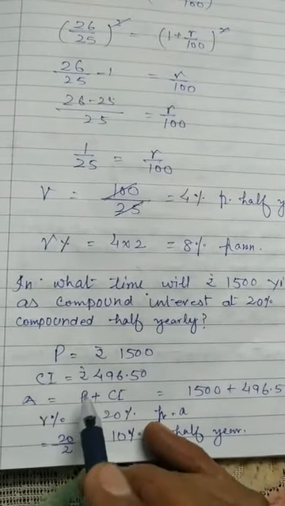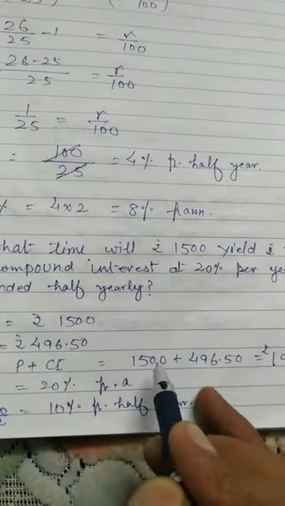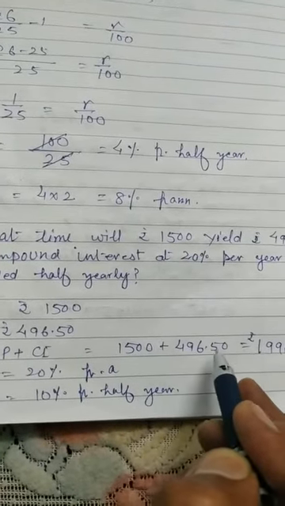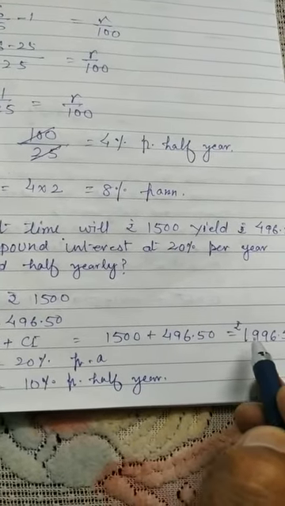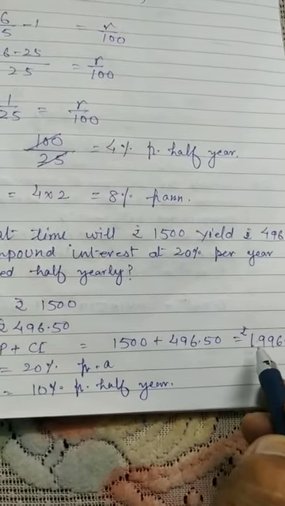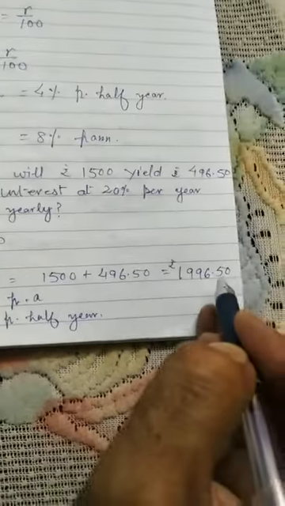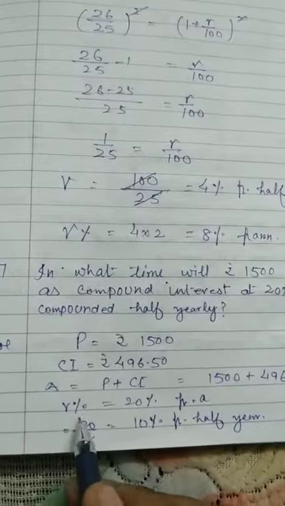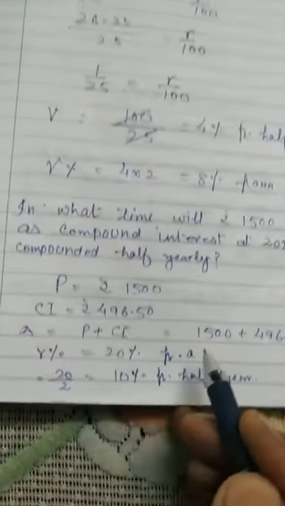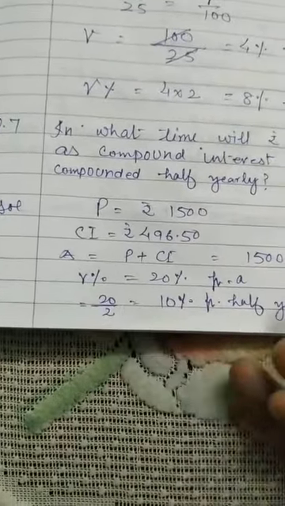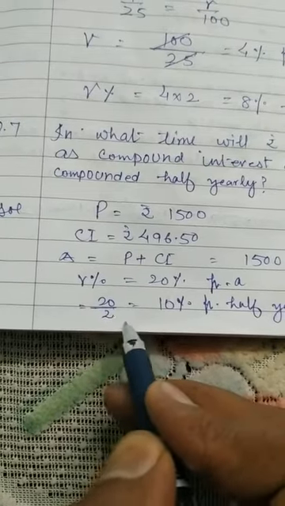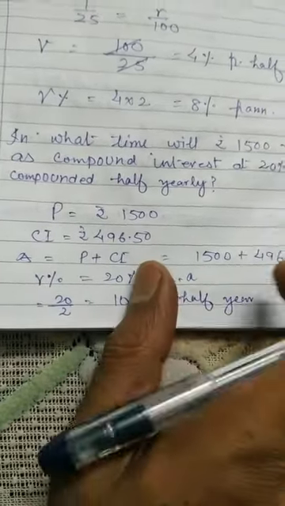Amount equal to principal plus compound interest, that is 1,500 plus 496 rupees 50 paise, equal to 1,996 rupees 50 paise. Rate of interest is 20% per annum. Half yearly we have taken, that is 20 over 2, that is 10% per half year.